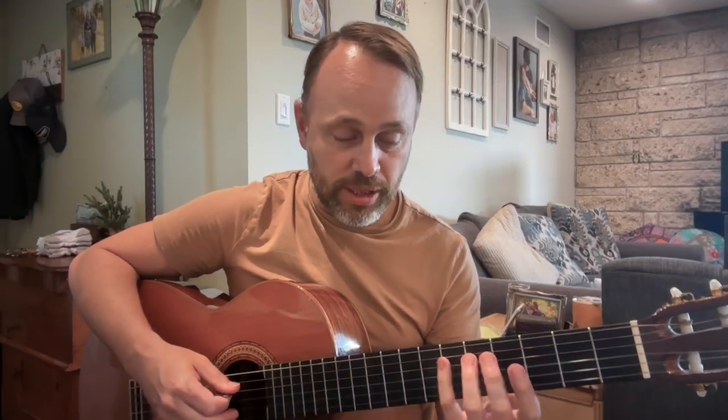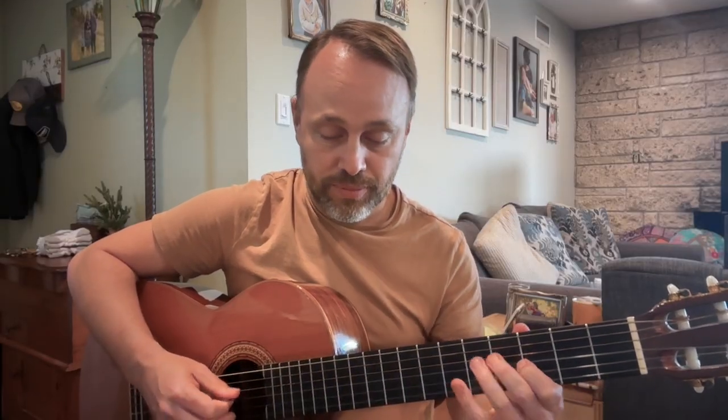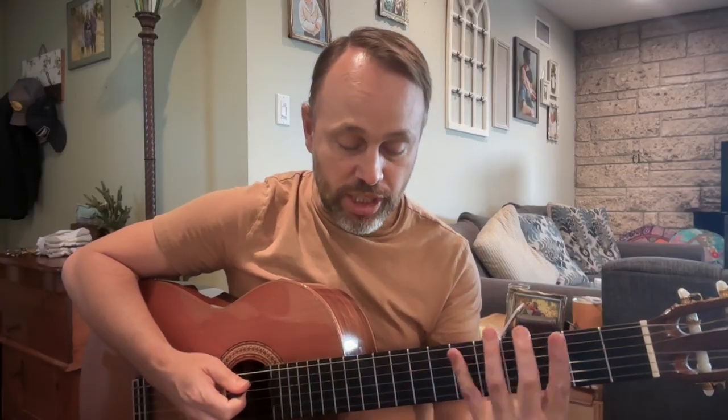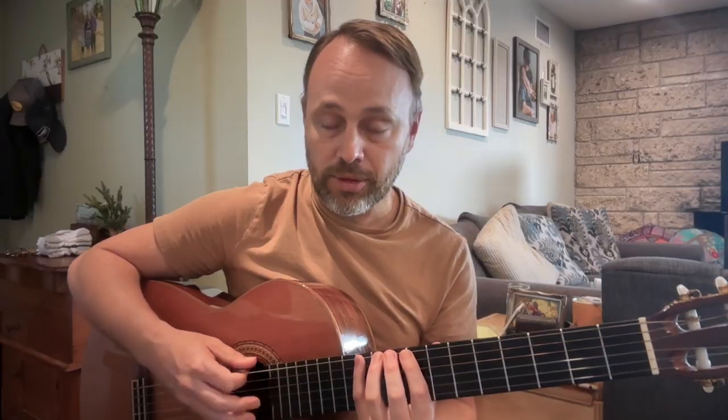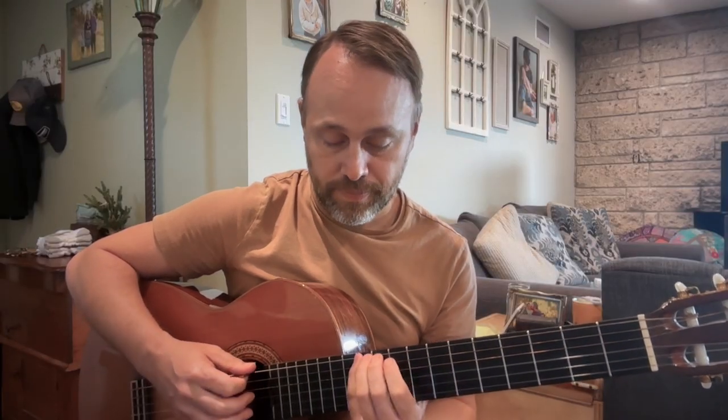practice this. Just start here, 5th string, and go up those fingerings. Move up to the next shape. And then transfer the whole thing up, starting on E flat here on the 6th string.